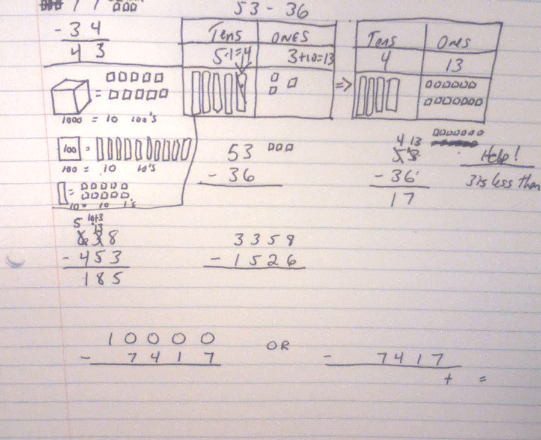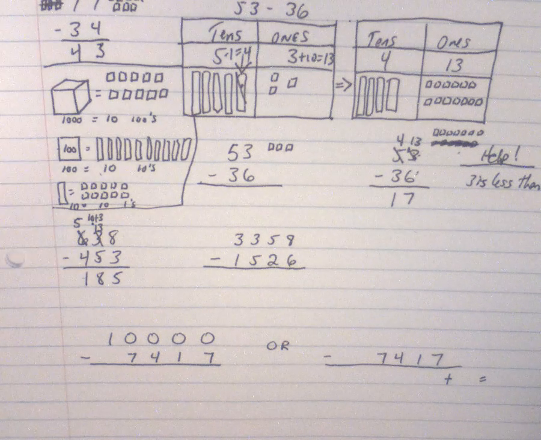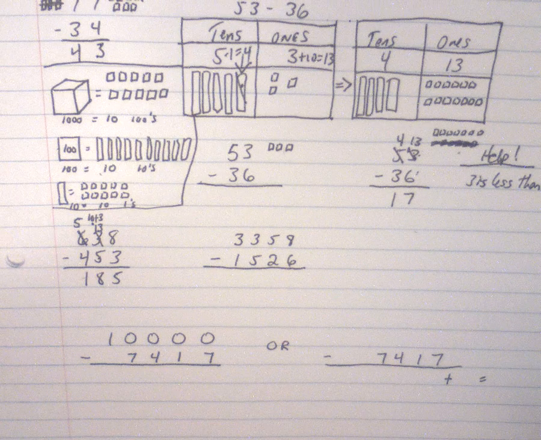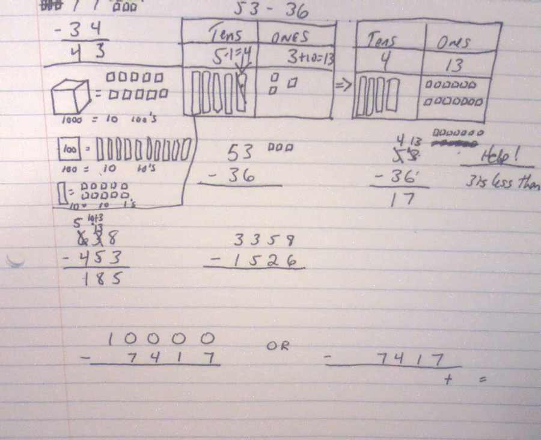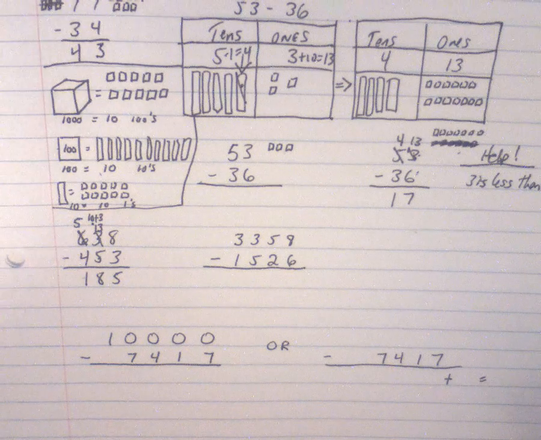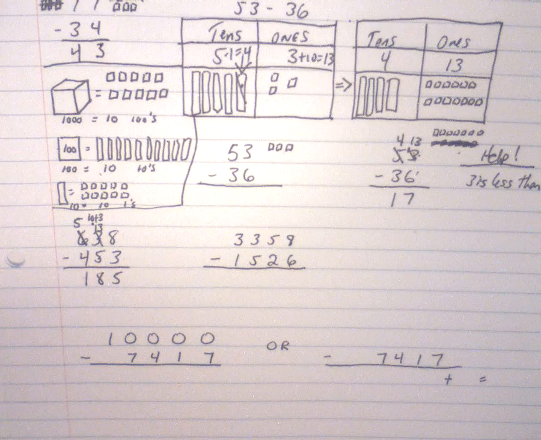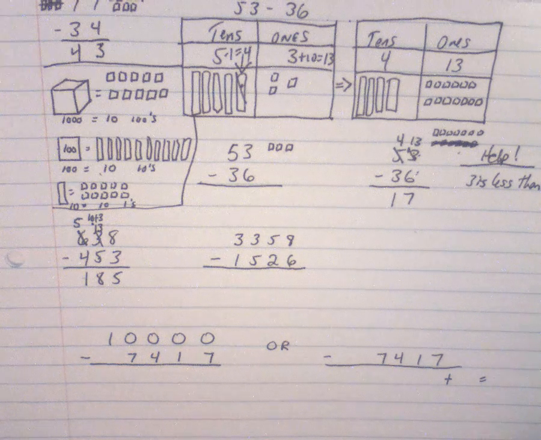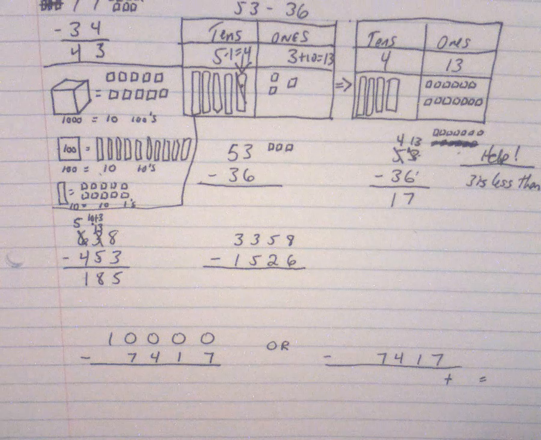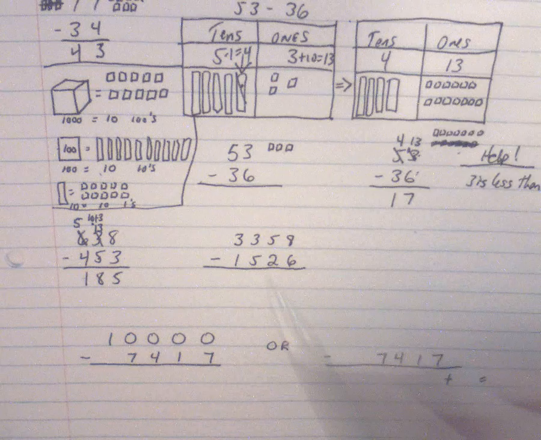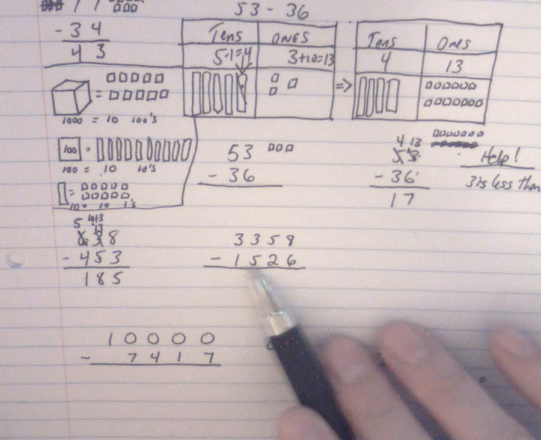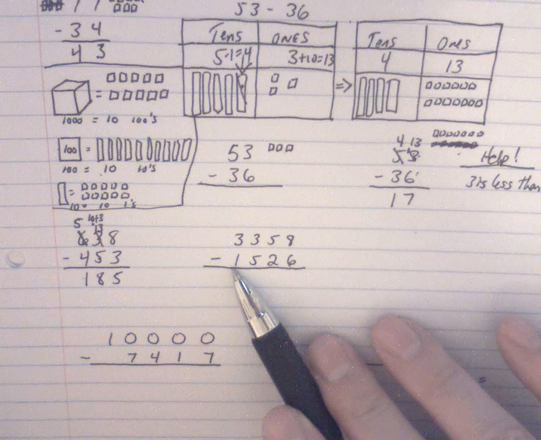Okay, guys, I'm being very serious with you. You must learn to borrow. If the number is bigger on the bottom, you need to go next door and borrow. That's the saying: if the number is bigger on the floor, go next door and borrow 10 more.